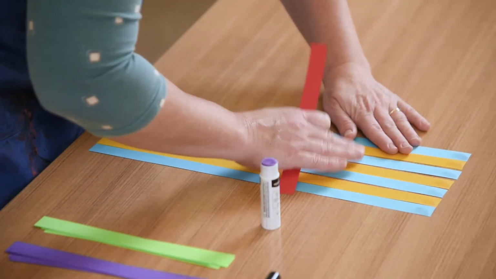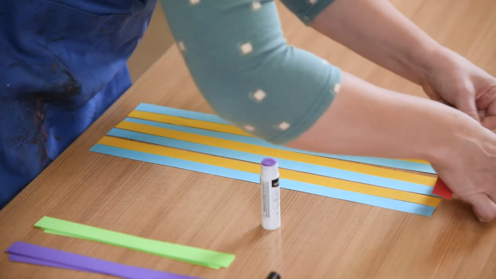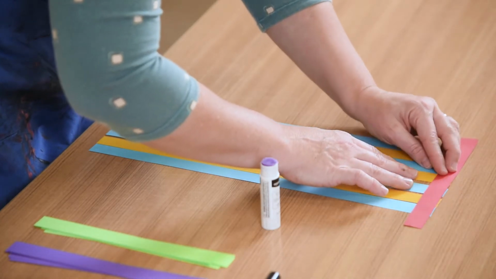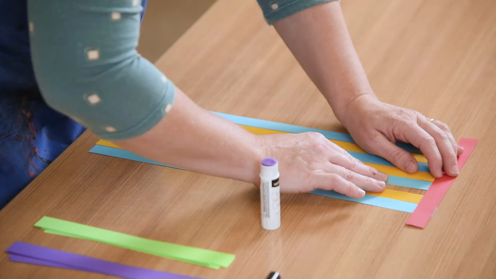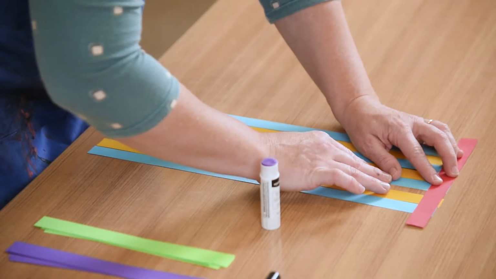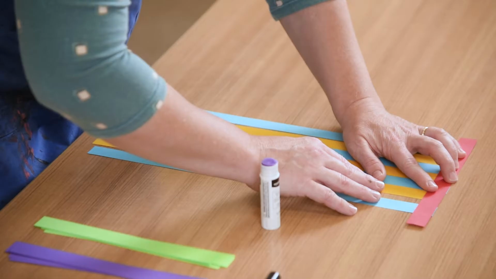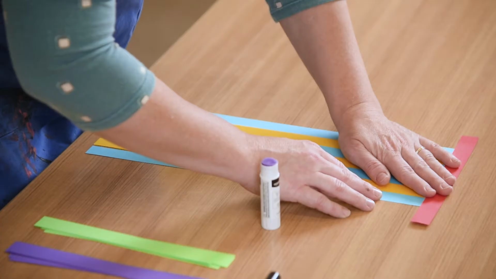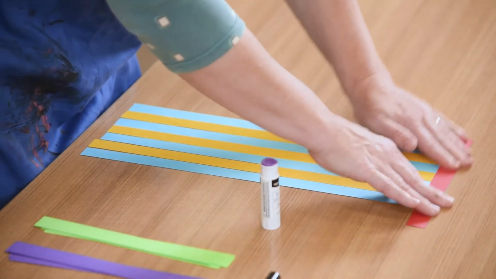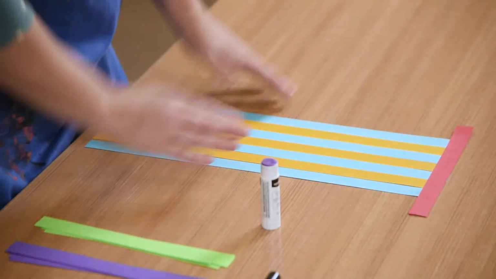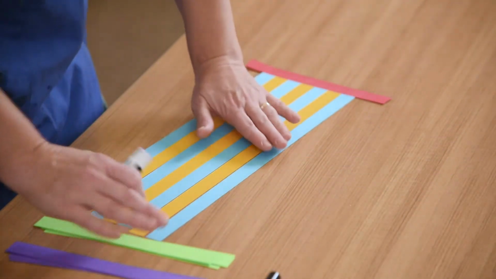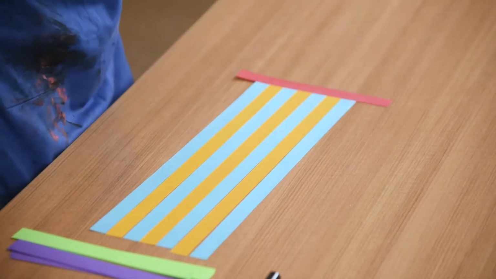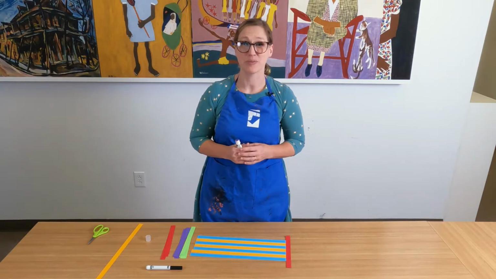I've gotten them a little bit out of order here. But I just want to glue my red strip right on top. You could do one at a time if that's a little easier, to make sure that they're all nice and lined up and straight. Okay, so all my strips are glued to the red strip, just like this, and they are secure because that red strip is on top. Now we're ready to begin weaving.